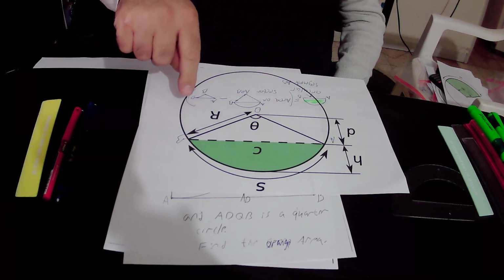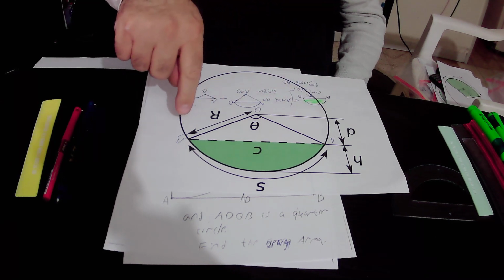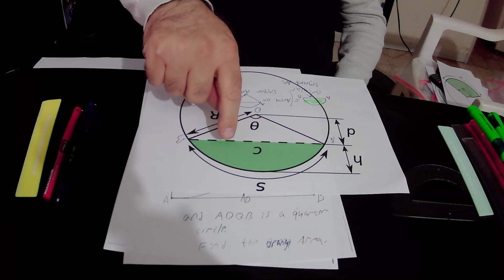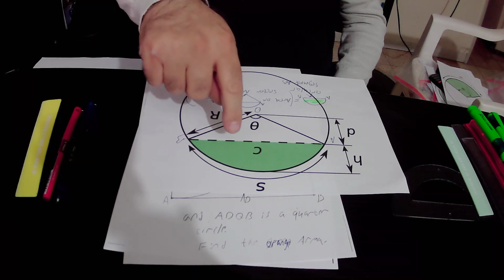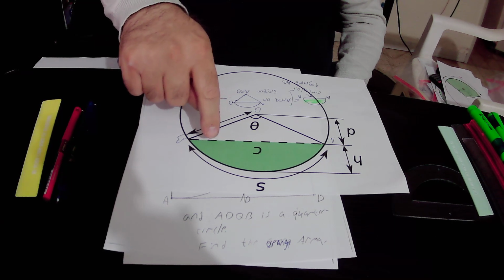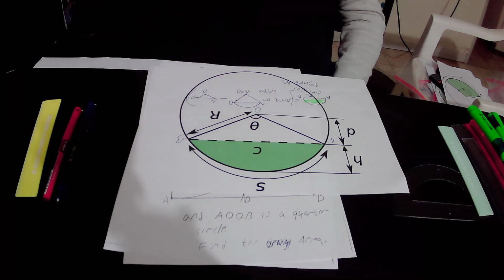If you subtract from the area of sector AOB the area of triangle AOB, we get exactly the area of the circular segment ASB.